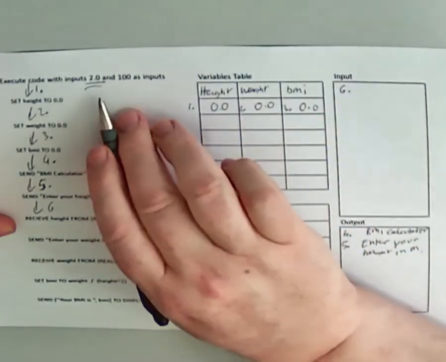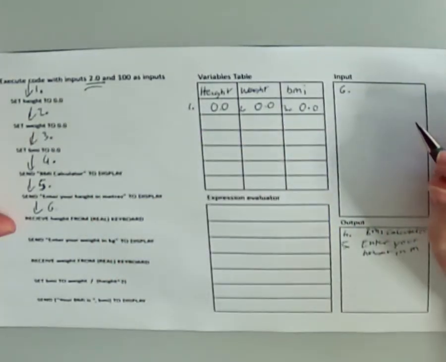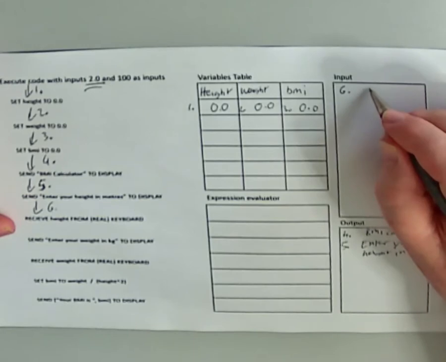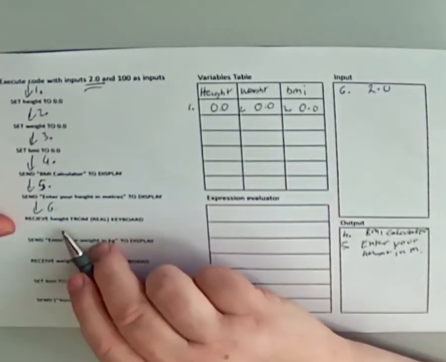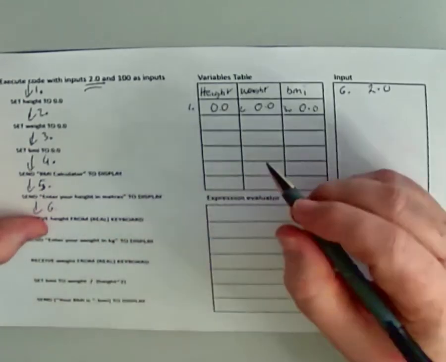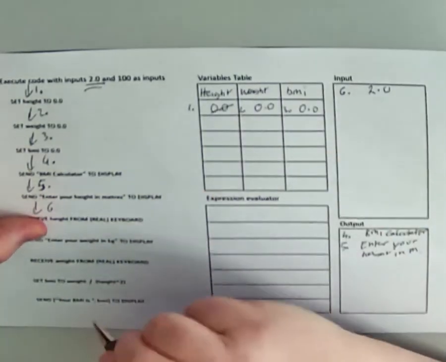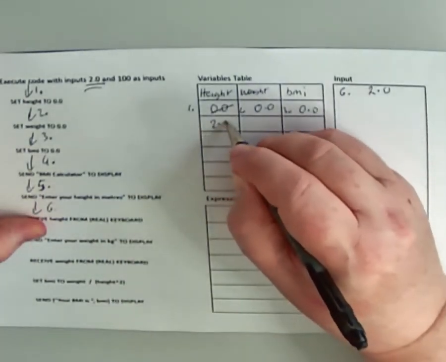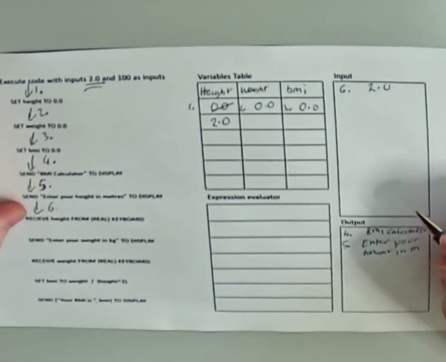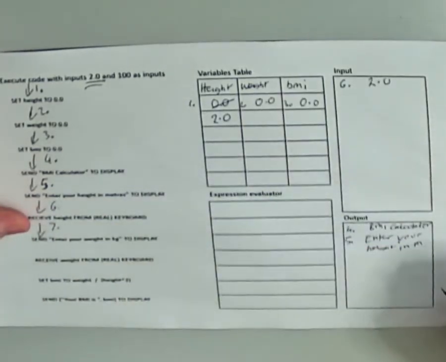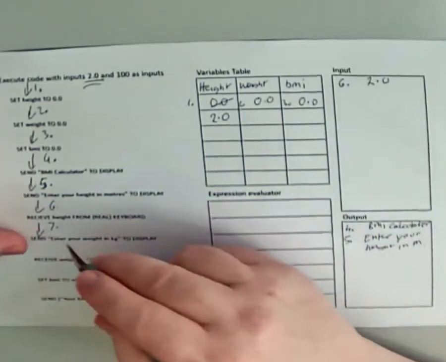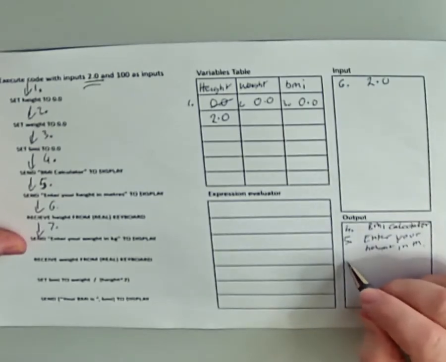Step 6, receive height from real keyboard. So the height we are entering is 2.0. Okay, so 2.0 is now going to be stored in height. The old version of height is overwritten with 2.0. Okay, step 7, enter your weight in kilograms, goes to display. So step 7.